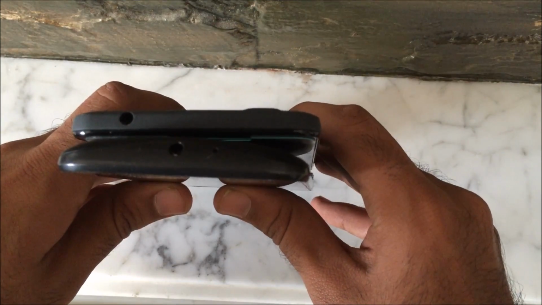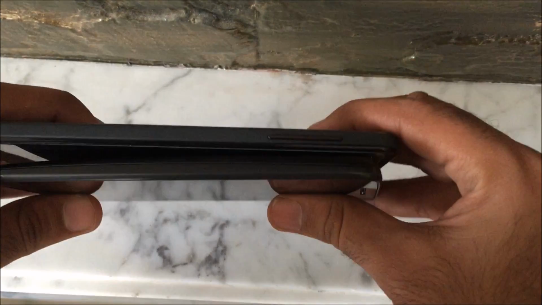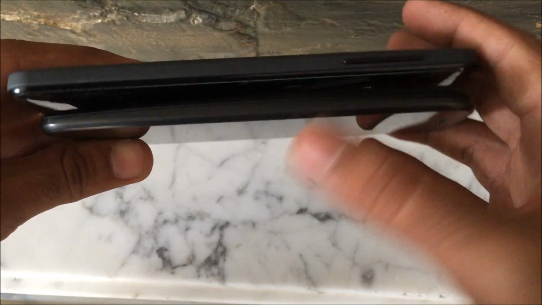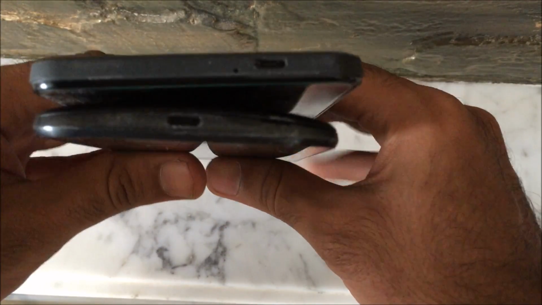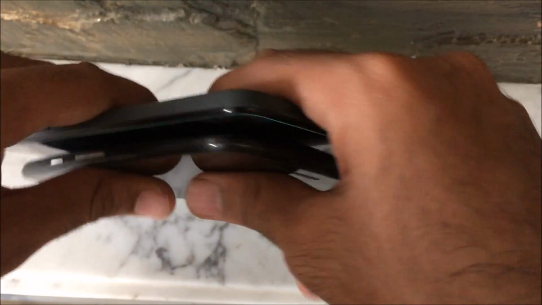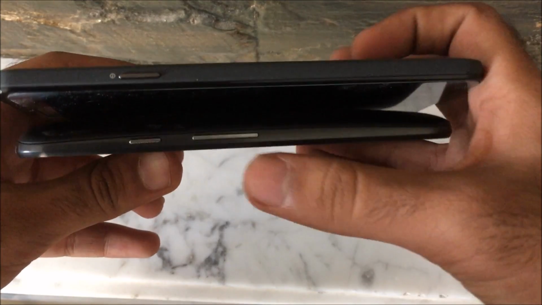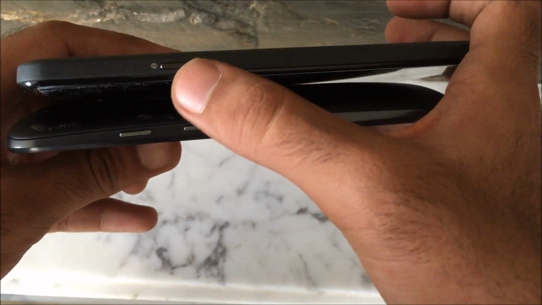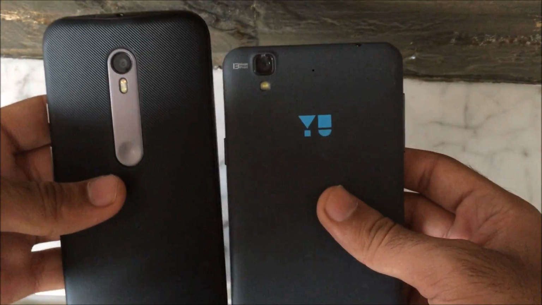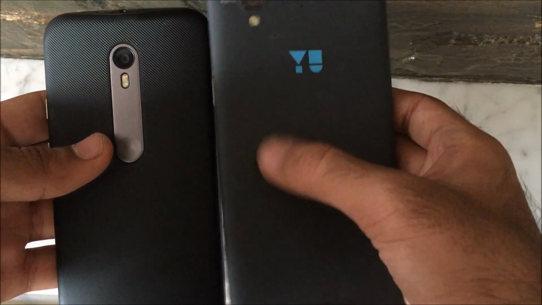So now let's compare both the phones side by side. On the top side, both the phones have a 3.5mm jack. On the left side, Yureka Plus has the volume buttons. At the bottom, both of them have a micro USB slot for charging and data transfer, while the Yureka has a secondary mic. At the right, we find power buttons on both the phones as well as volume buttons on the Moto G. On the back, we have camera and single LED flashlight for Yureka and double LED flashlight for the Moto G.